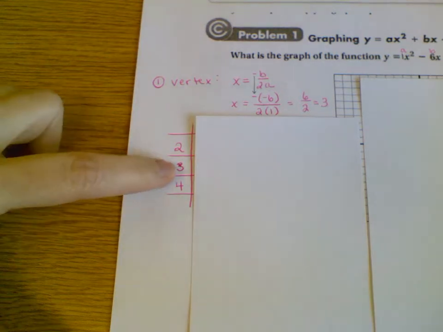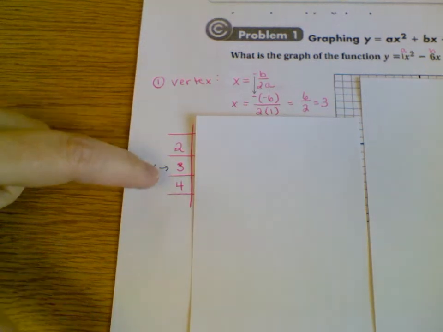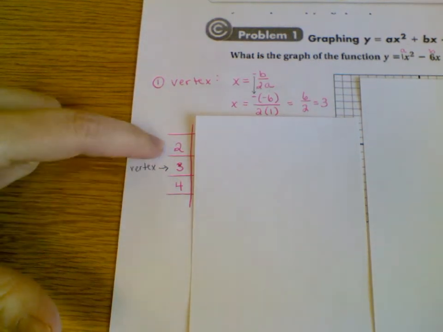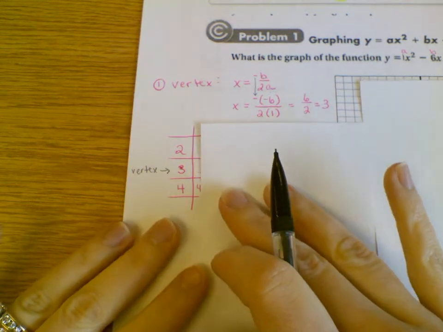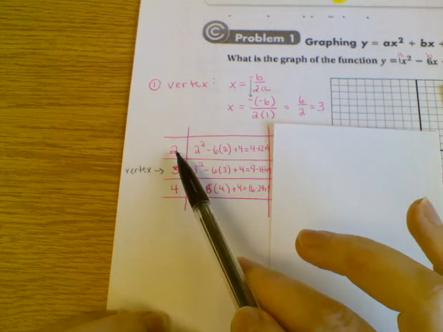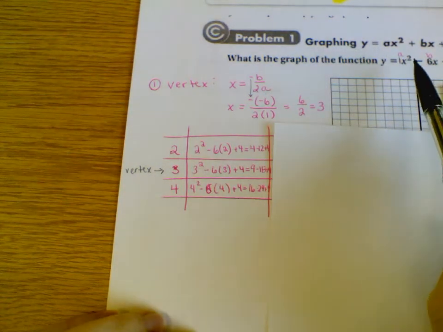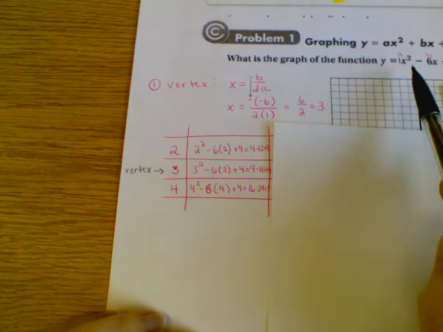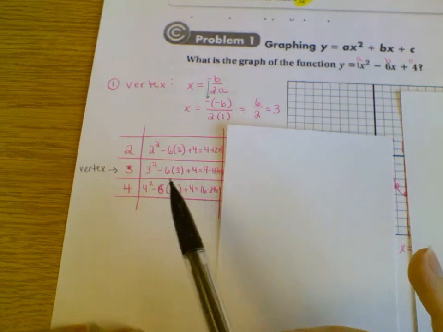And then 3 goes in the middle one, and then to find those other numbers, you just find one smaller and one bigger. So 2 would be one smaller, 4 would be one bigger. So then you're just going to plug in those numbers like we did before. So you're going to be putting 3 in for the x, 2 eventually into the x, and 4 into the x spot. So we're just solving these out in order to find our y-coordinate.